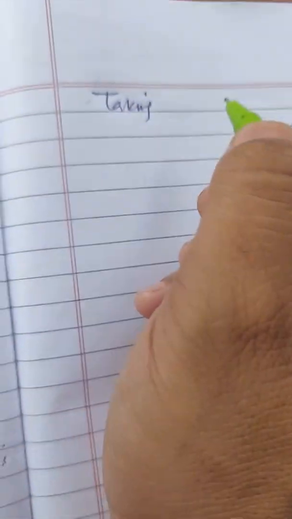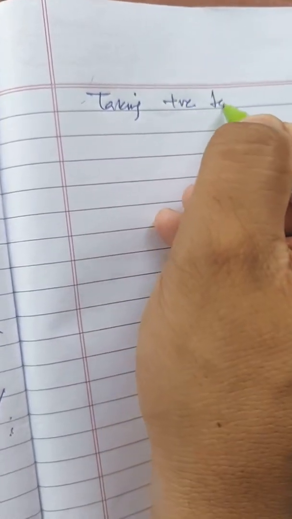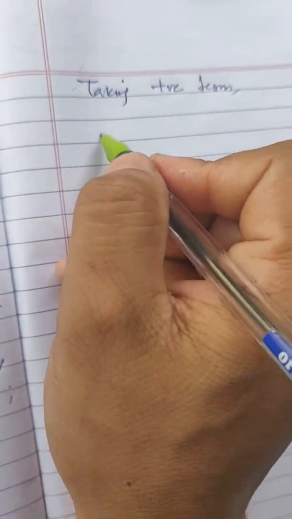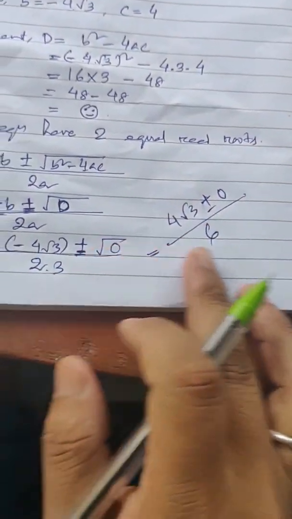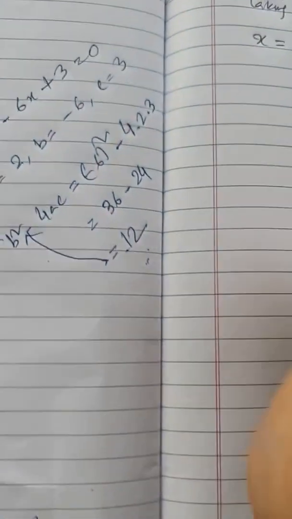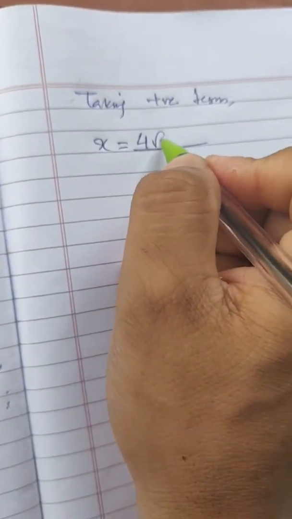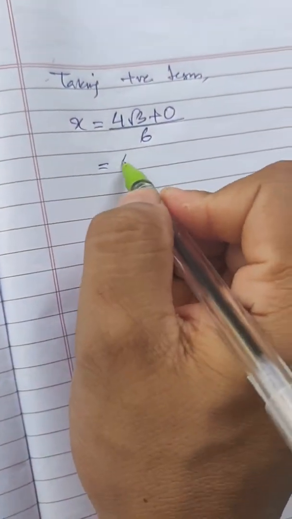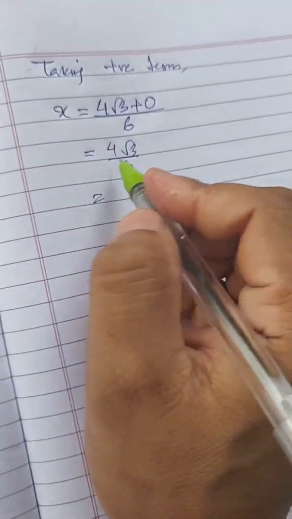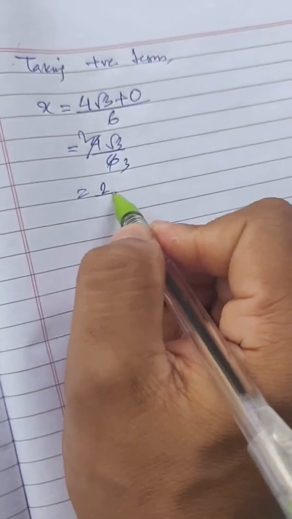Okay, so we will write taking the positive term, taking the negative term. See here, taking the positive term, what will I do? This everything was the value of x. So x equal to that one, 4 root 3 plus 0 by 6. Now what will be our value? 4 root 3 by 6. You can cancel 2 3. So the ultimate value will be 2 root 3 by 3.